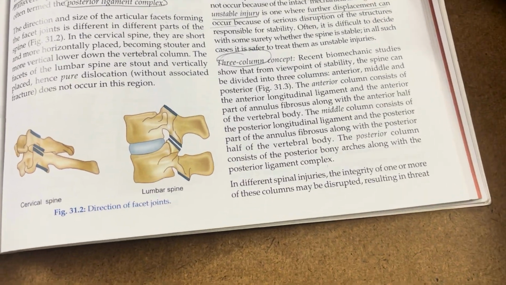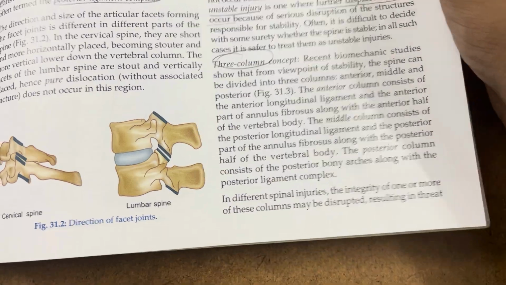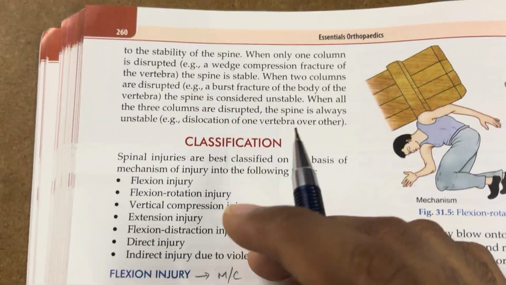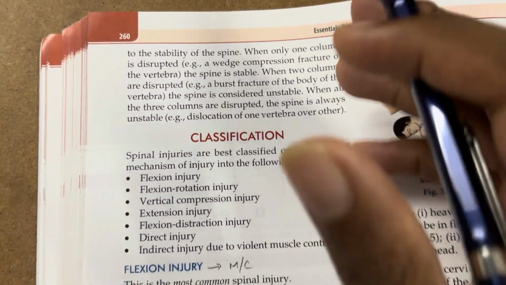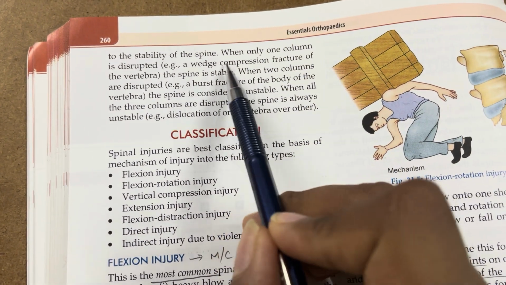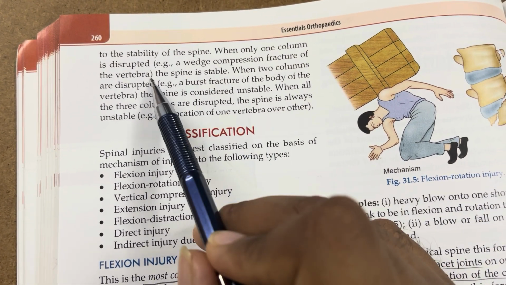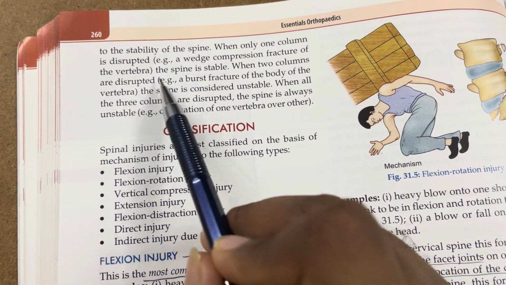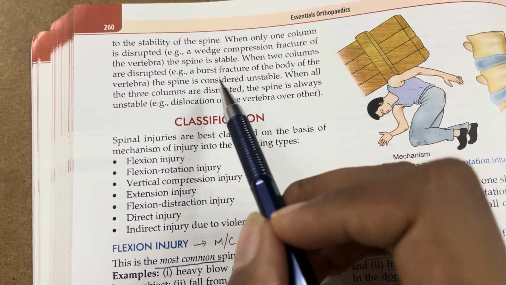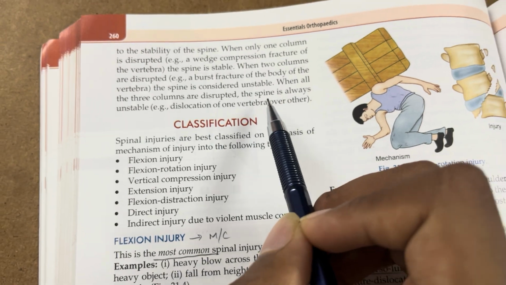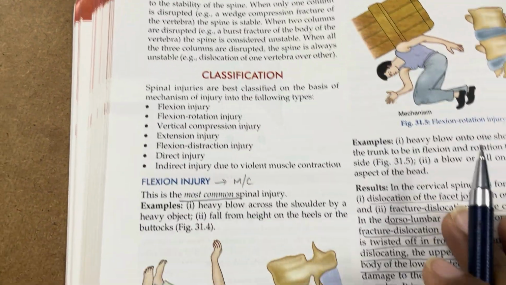In different spinal injuries, the integrity of one or more of these columns may be disrupted, resulting in threat to the stability of the spine. When only one column is disrupted, such as a wedge compression fracture of the vertebra, the spine is stable. When 2 columns are disrupted, the spine is considered unstable. When all 3 columns are disrupted, the spine is always unstable.